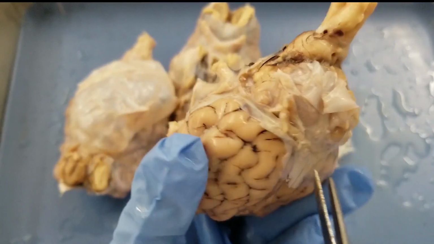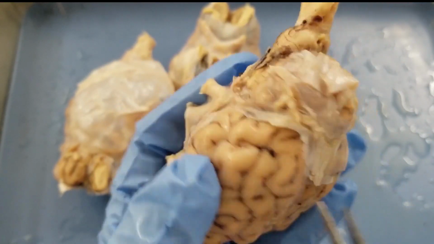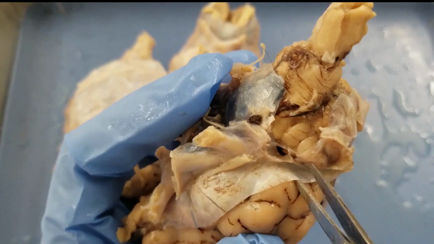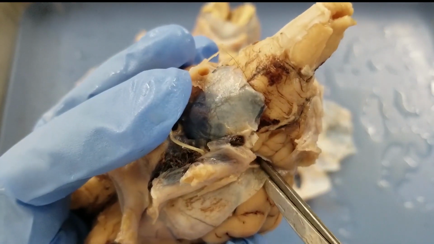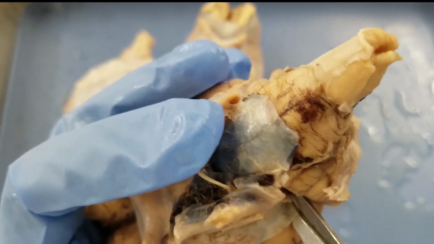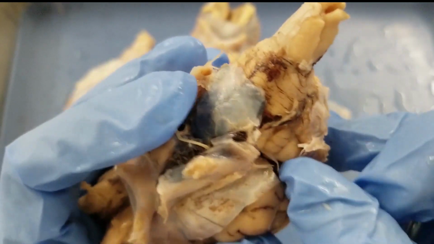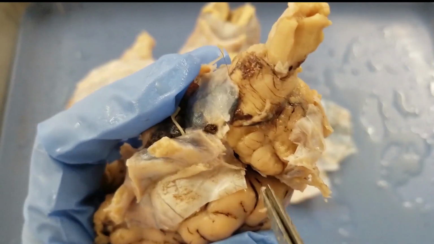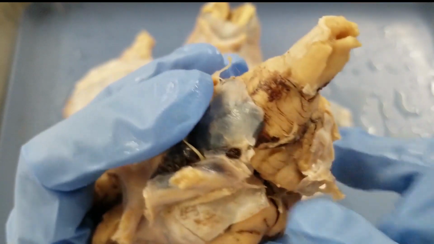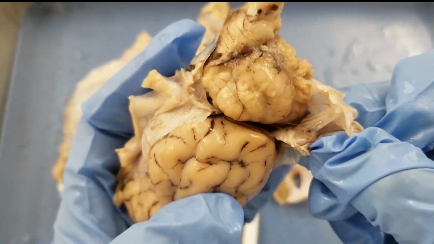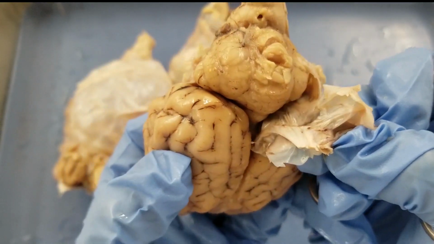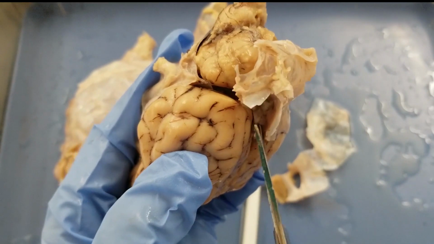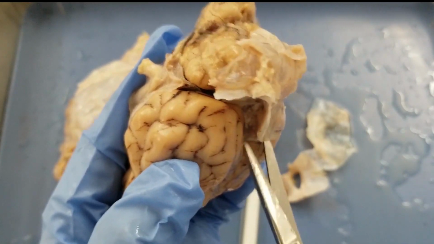Alright, and I need to cut that too. So there is a piece of hard meninges. I need to go in there and keep cutting, and I will be able to peel it out. Alright. Whoa, look at that. Oh, that feels so good. And keep cutting.